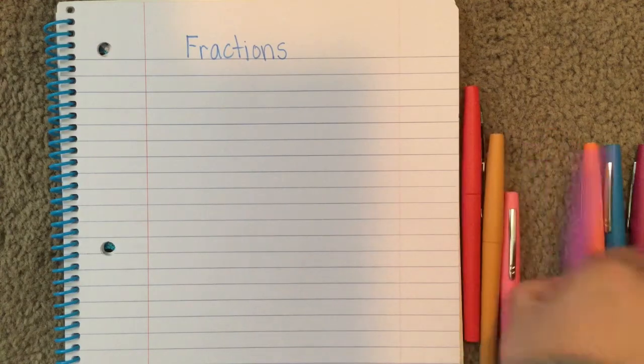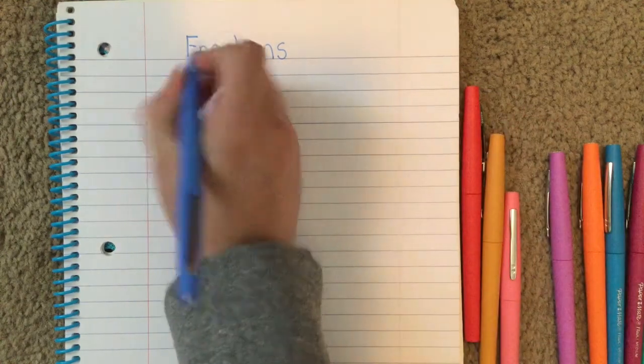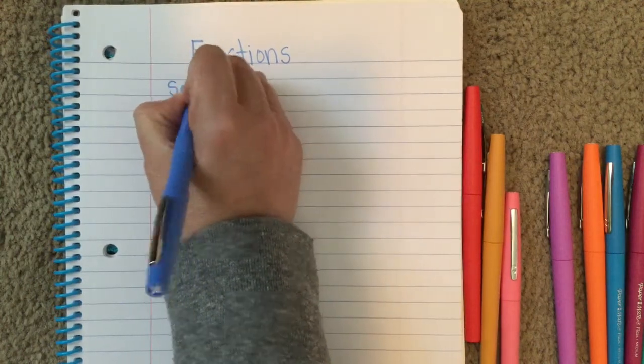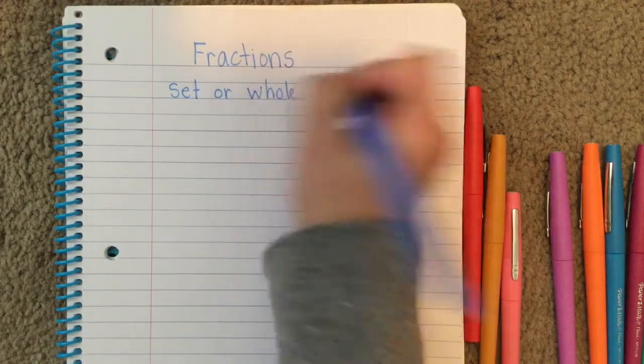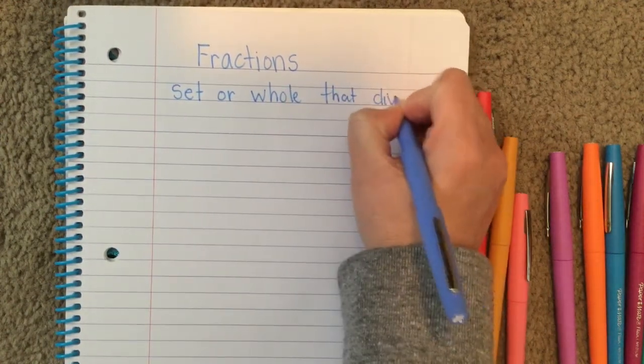We've talked a little bit about fractions when we've worked on our TEKS in the morning, so we're just going to review it real fast before we start getting more into them. So a fraction is when you have a set or a whole piece that you divide into equal parts.